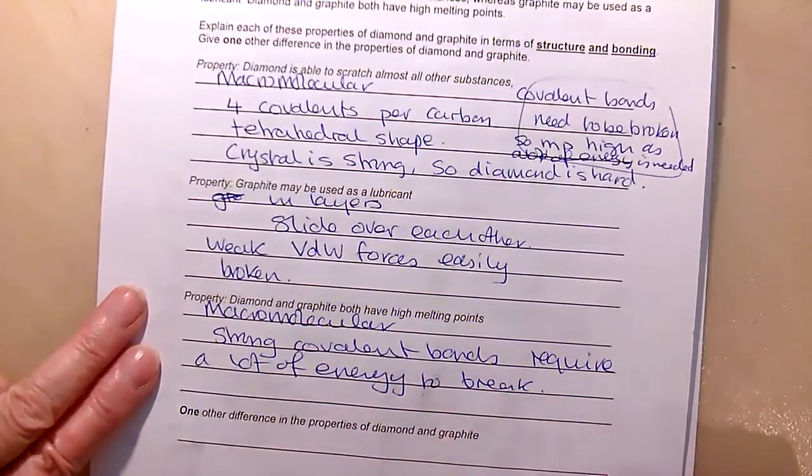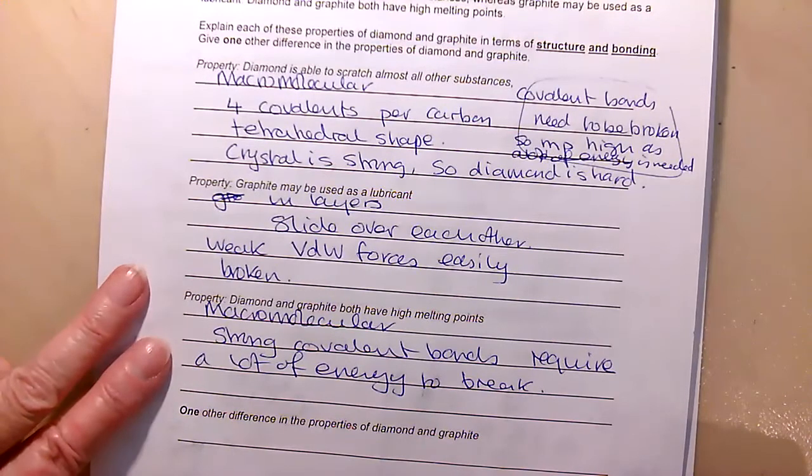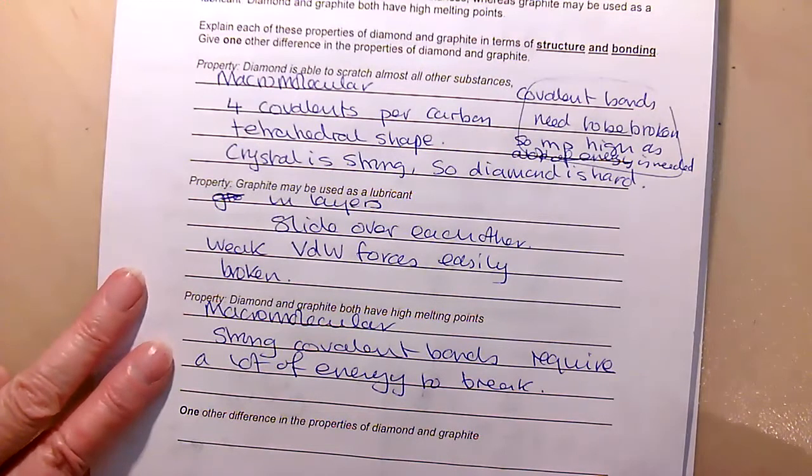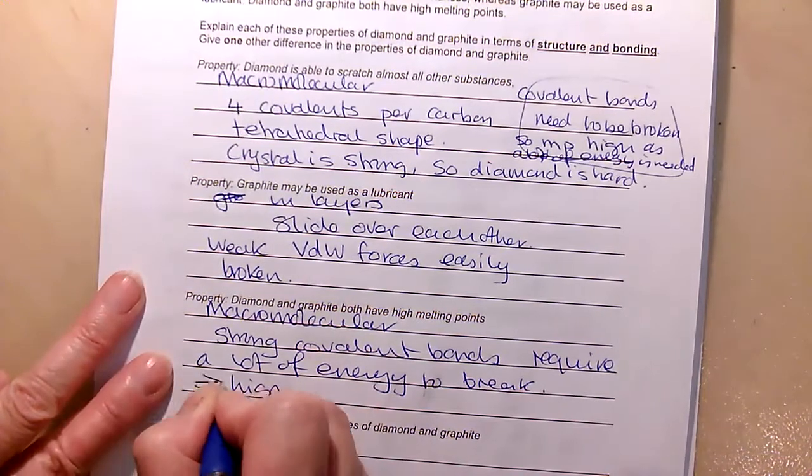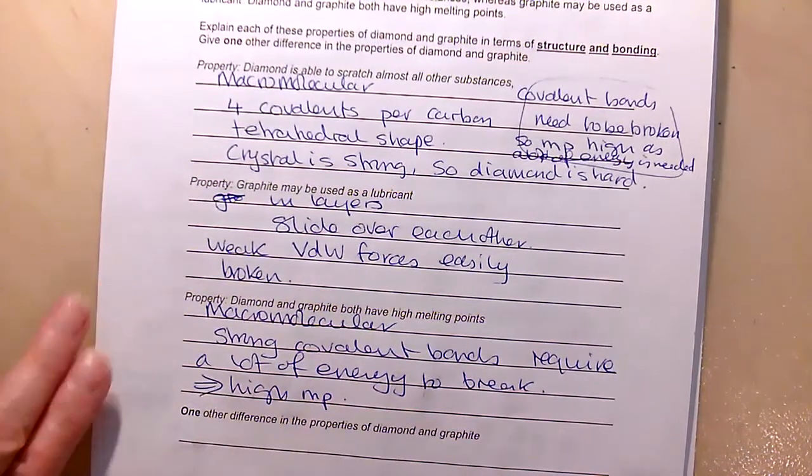Okay, and that means strong covalent bonds require a lot of energy to break. So that means they've got a high melting point. So it gives rise to a high melting point.